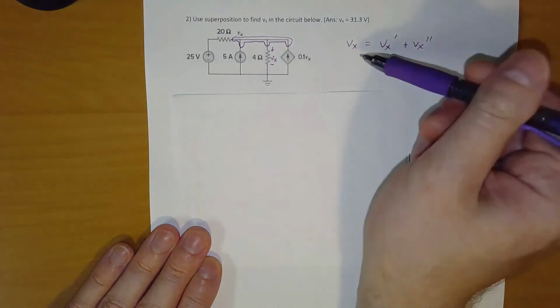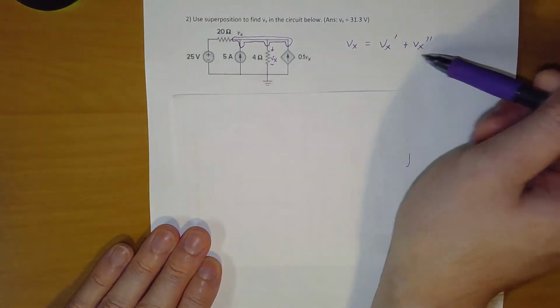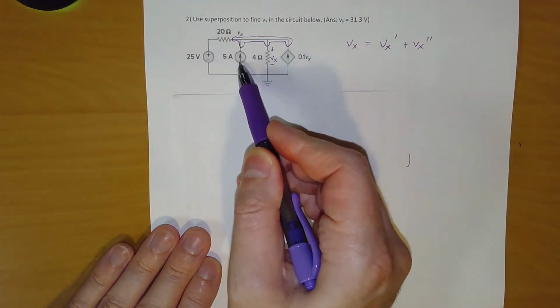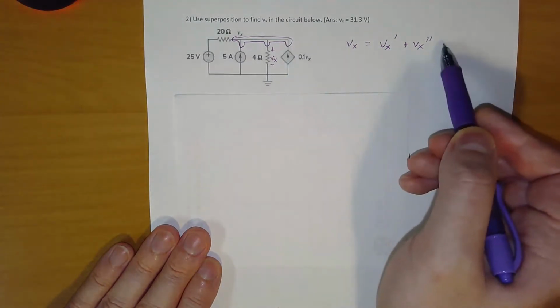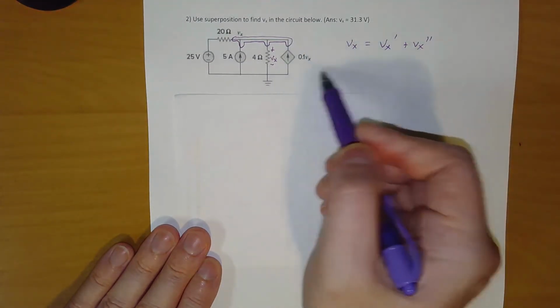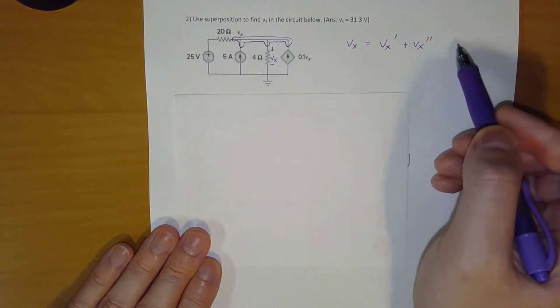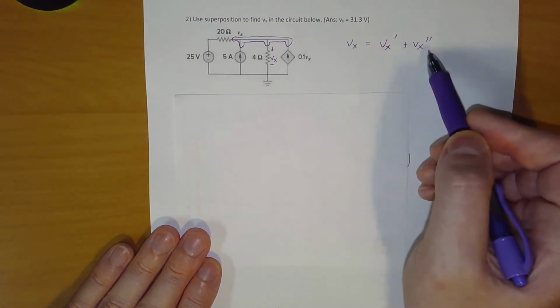Superposition in this case will be Vx, what I'm trying to find, equal to Vx prime plus Vx double prime. So there's only two pieces because I have two independent sources. This is a dependent source. It won't show up in here. If I had a third independent source, say another current source or another voltage source, then I would have a third. I would have a Vx triple prime. And again, if you want to use Vx1 and Vx2, go for it.